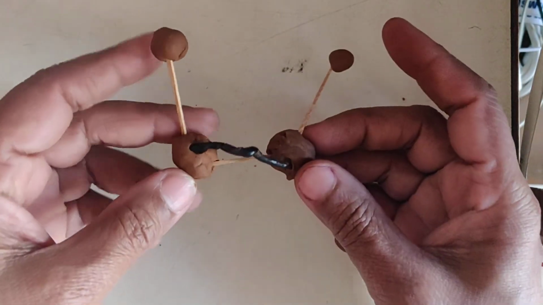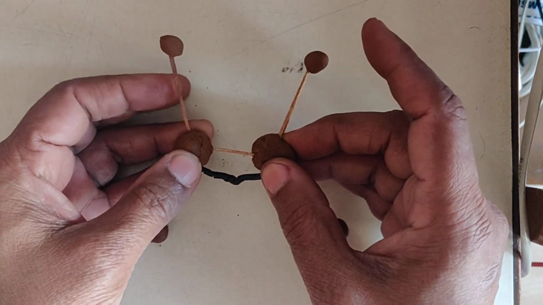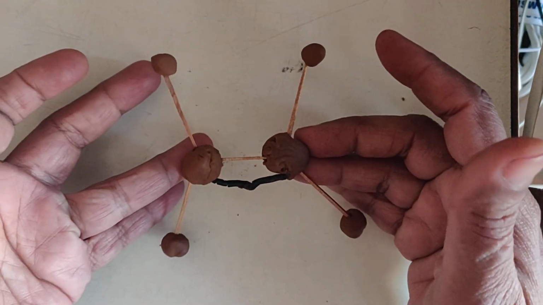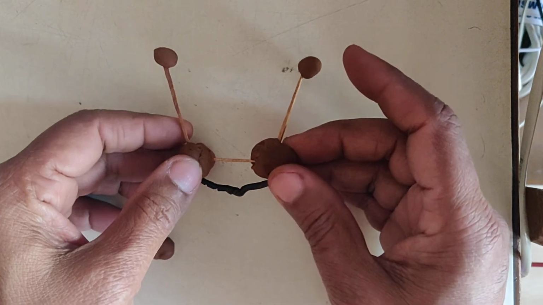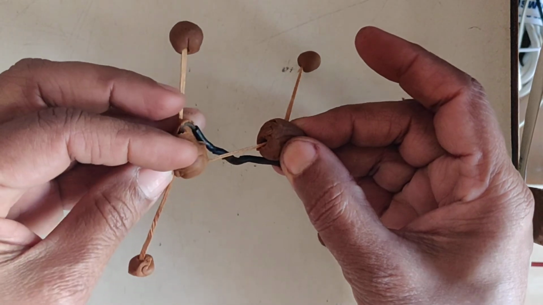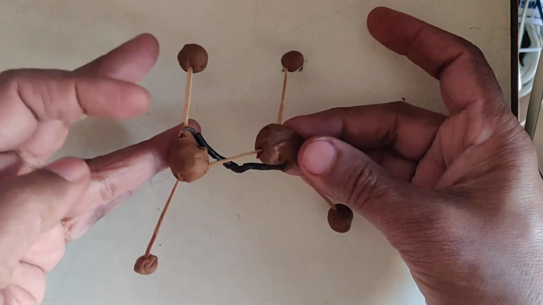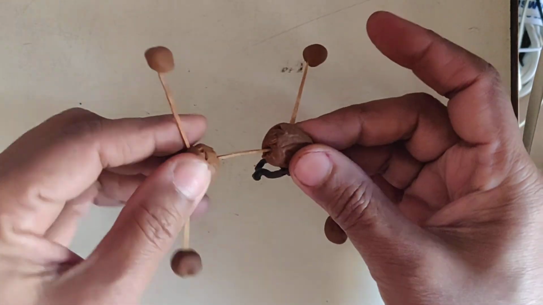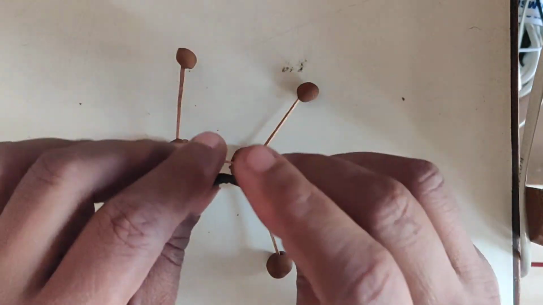Okay? Now if they are in the same plane, if like groups are in the same plane, it is called as cis isomer. And if they are in opposite planes, then it is called as trans isomer. Okay? And the rotation here, in the case of alkenes, it is restricted. You can't rotate the way that you were able to do it with alkane.